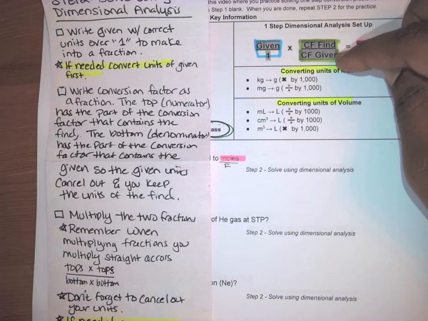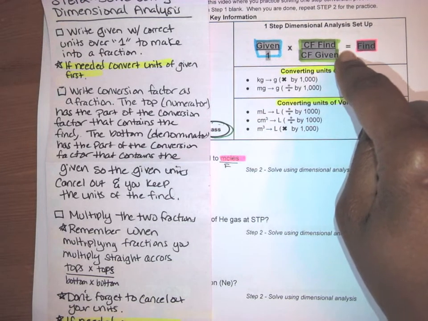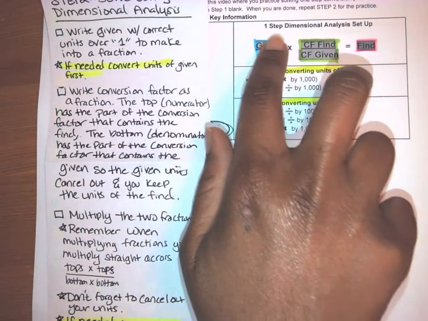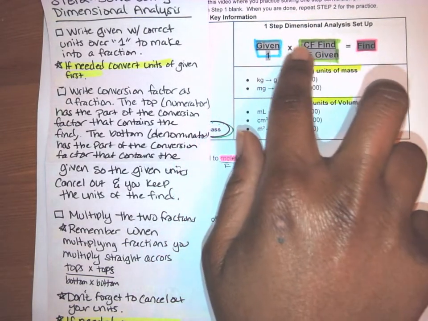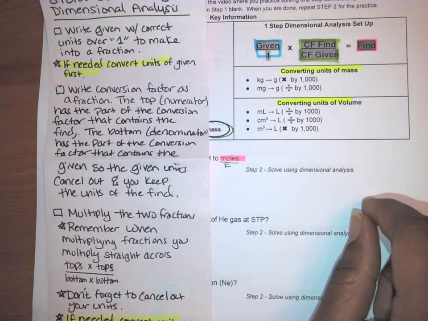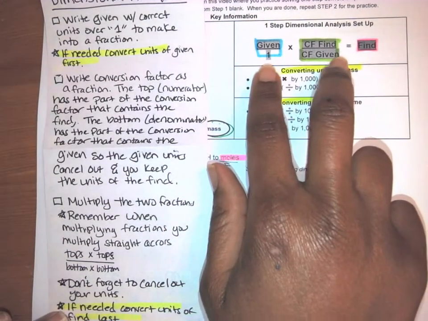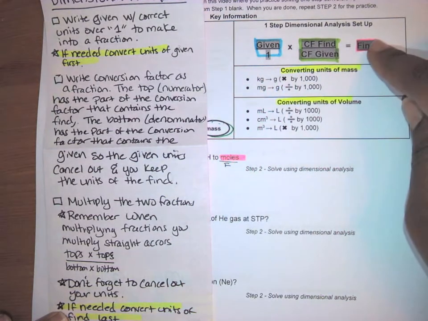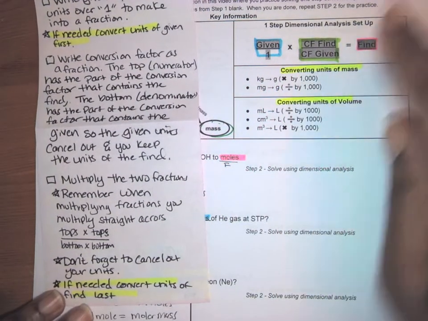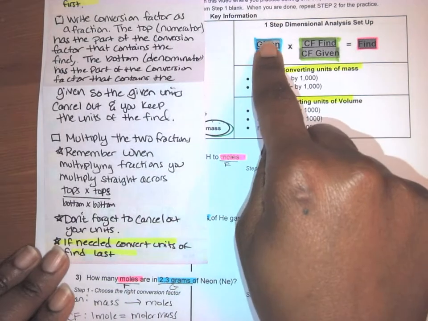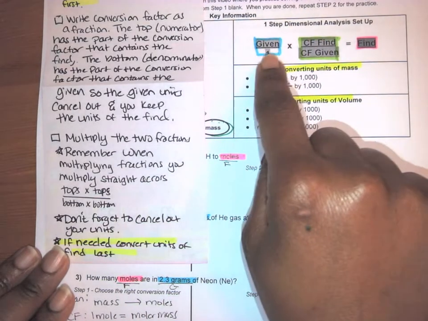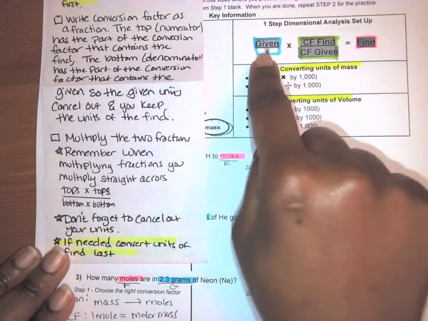And the reason why is that you want, remember, the units of the given to cancel out, right? So in order for them to cancel out, if you're multiplying fractions, they have to be opposite to cancel out. Once we have our two fractions written, now we're going to multiply them together to get our find. And when you're multiplying, remember, you multiply straight across. So the tops, or the numerators, will multiply together, and then that will be over the bottoms, which will be multiplied together.